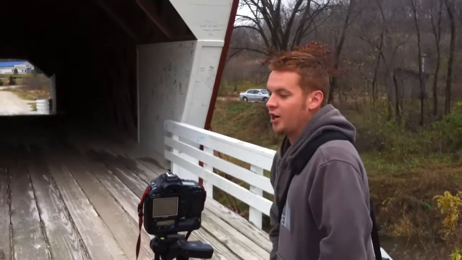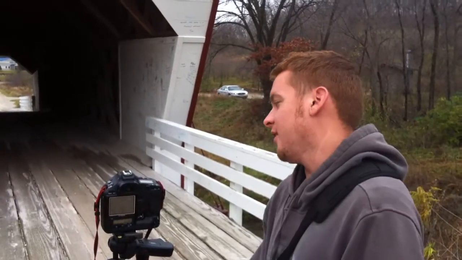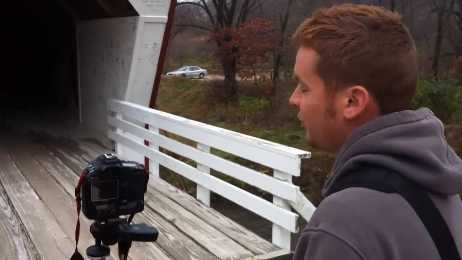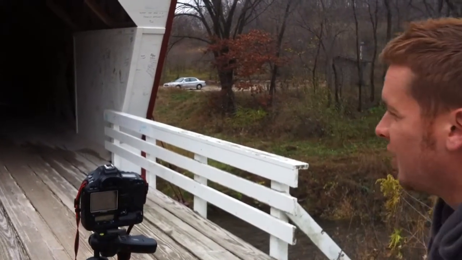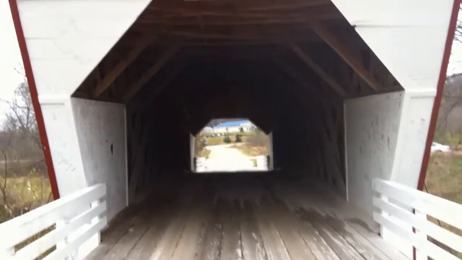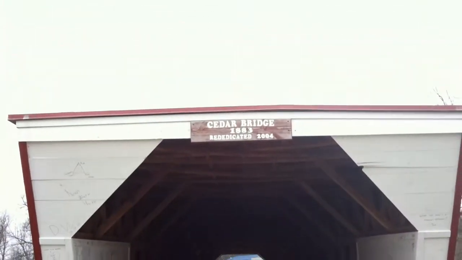So I chose for this shot a fisheye lens, and it's a 15 millimeter, so it's going to have pretty distorted lines, and it's not a lens that I use very often, but when I do, it's usually just because I'm having fun, and it just kind of depends on the mood, I guess.